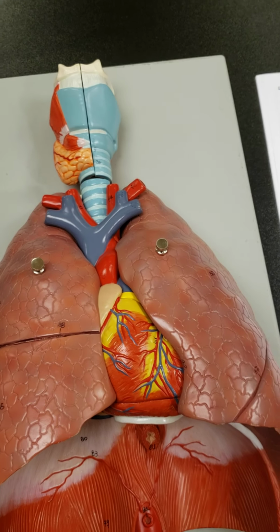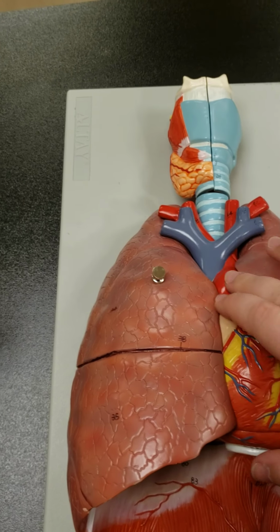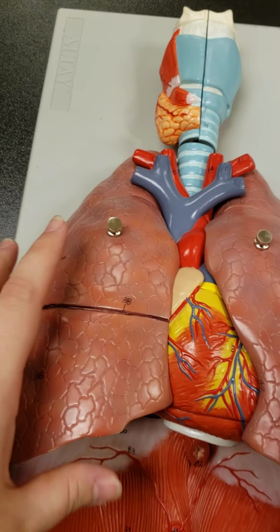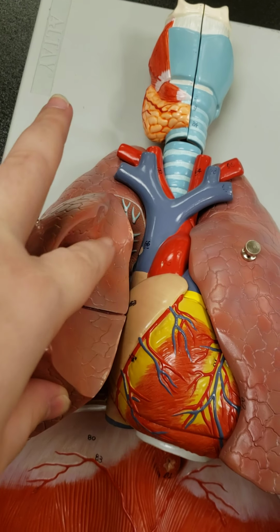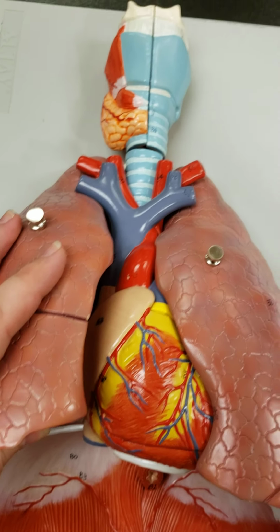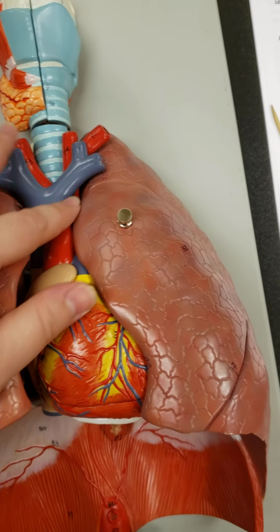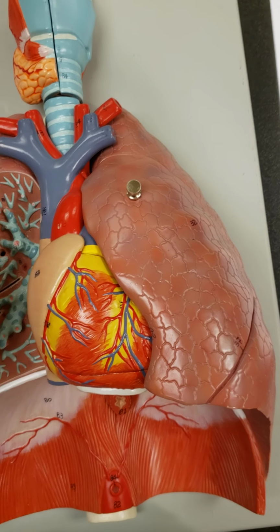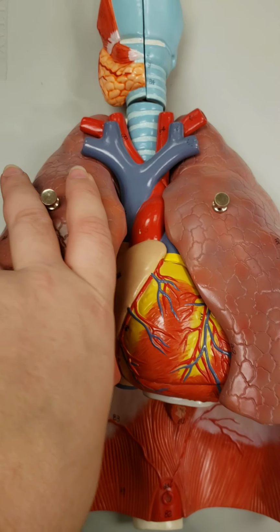The hilum of your lungs is this lovely internal part here. If I were to pop your lungs off, see how you have this wall of your lung tissue where it fits nicely together with your heart, where all the blood vessels actually go into it from your heart. That is called the hilum region of your lungs.